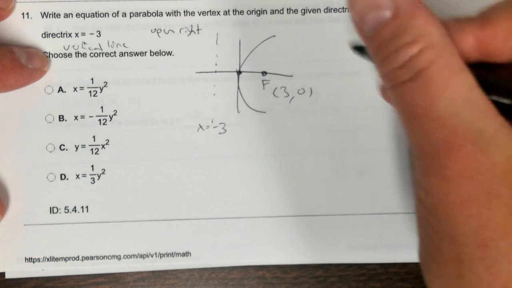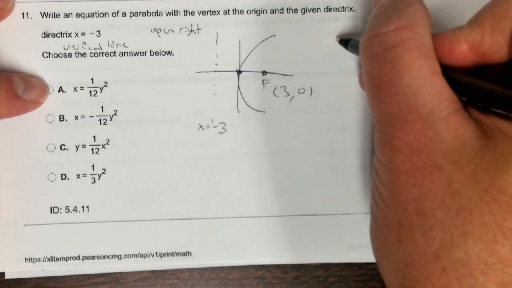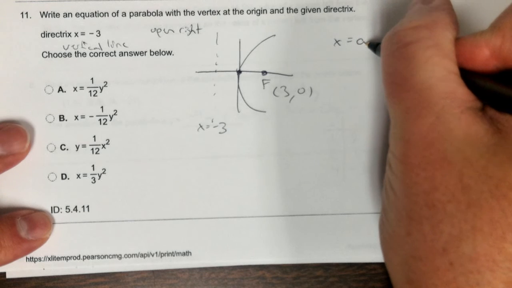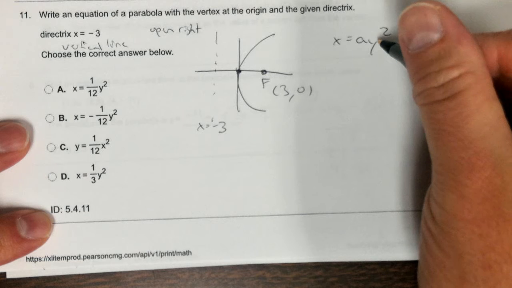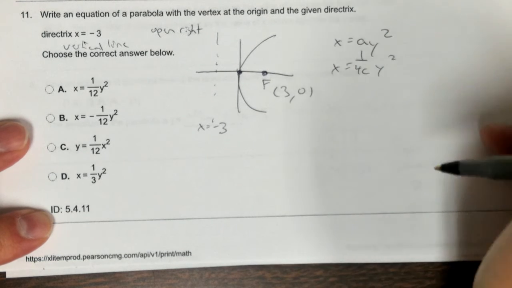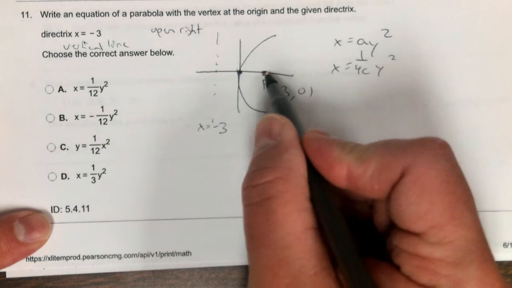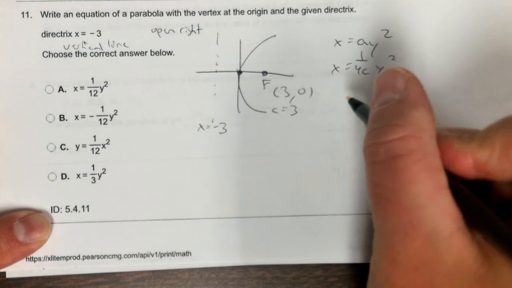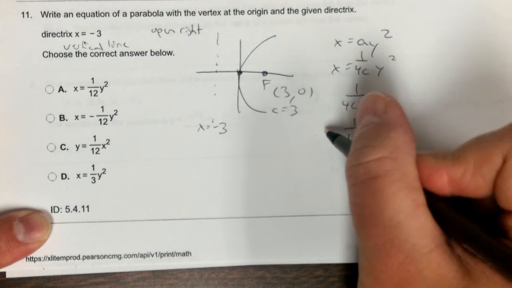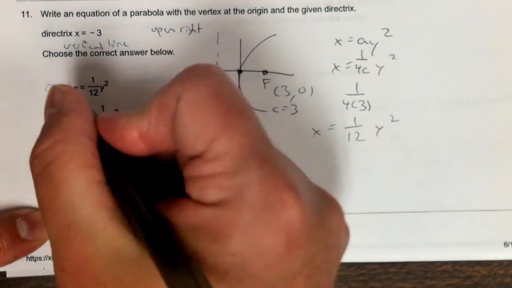So this one, if it opens right, it would start with x equal a y squared. And really, we can change that to be 1/4c y squared. So in our case, the distance from here to here is 3, so c equal 3. So 1/4 times 3 is 1/12. So x equal 1/12 y squared. So that's A.